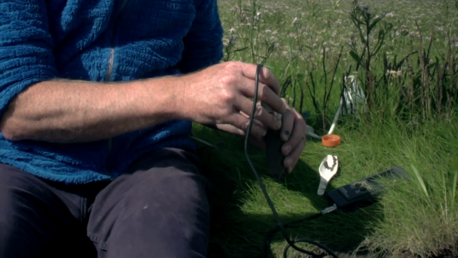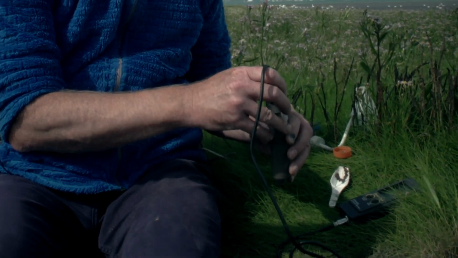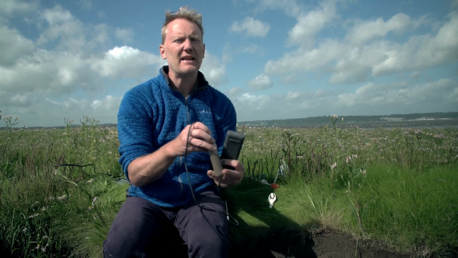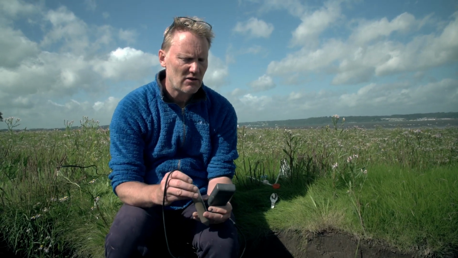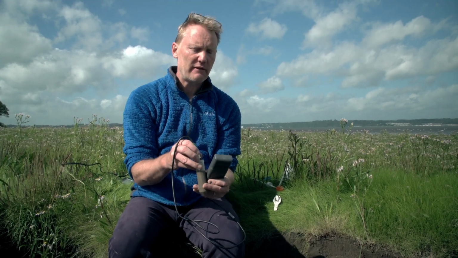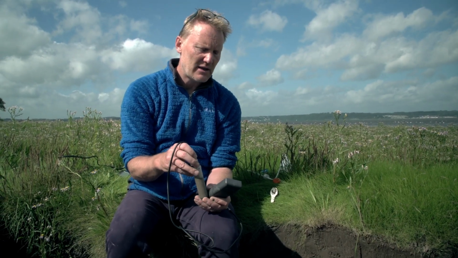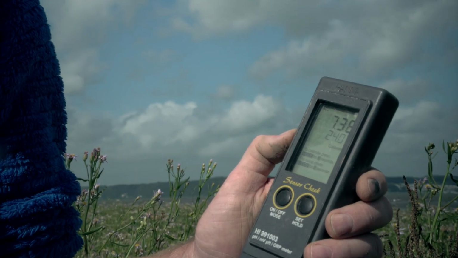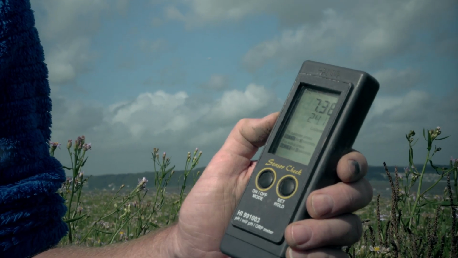So here I've just put my pH electrode in, and we're watching the pH move up. It takes a little while to settle in this soil because of the calcium carbonate buffering. But generally what we're seeing here is that the pH is rising steadily and it's going well above 7. What that's telling us is that the pH is really high.